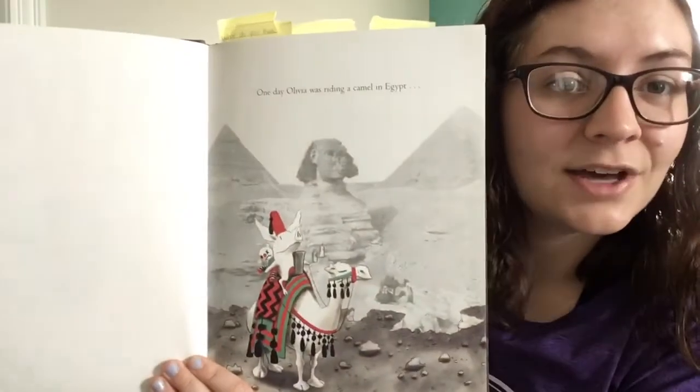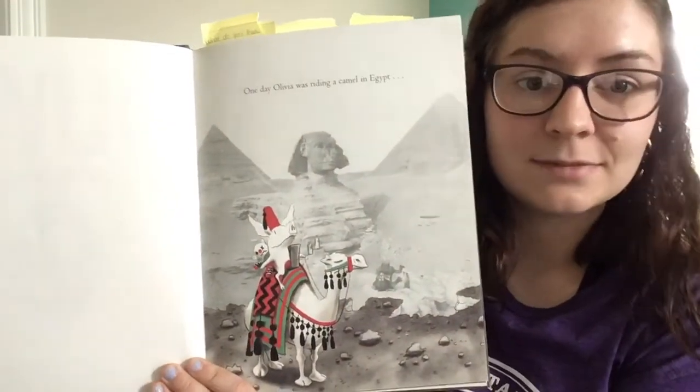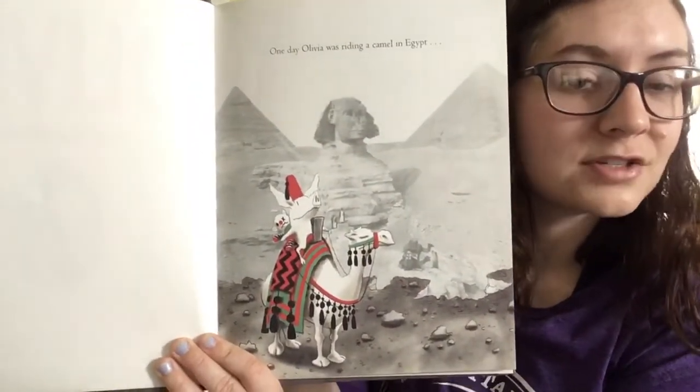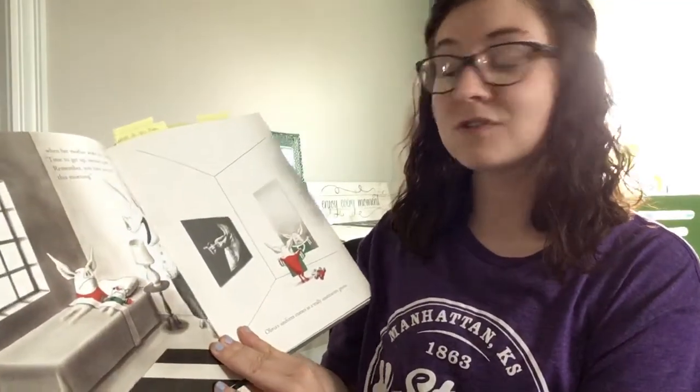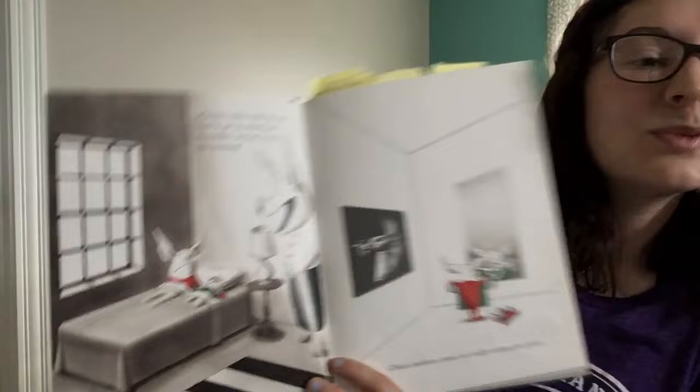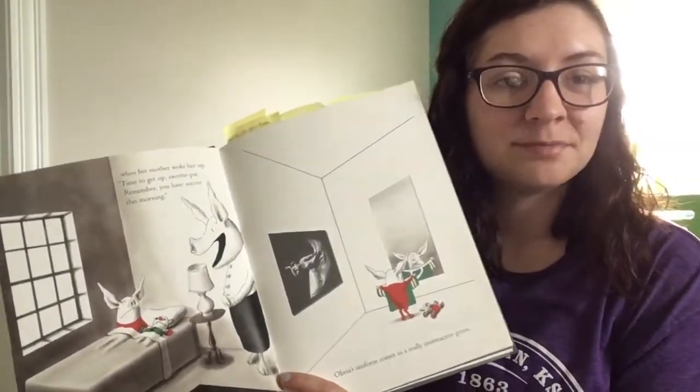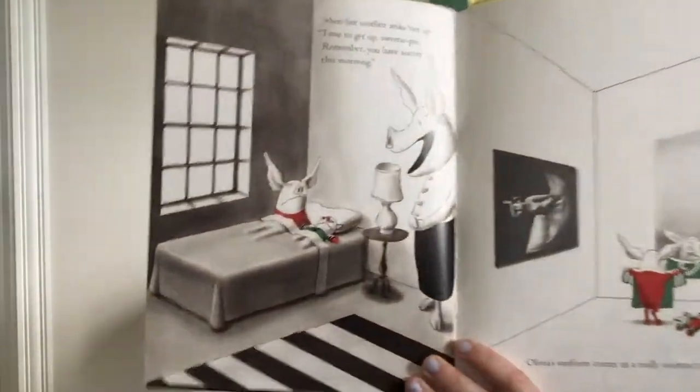One day, Olivia was riding a camel in Egypt. Oh, and there's the toy sitting next to her. When her mother woke her up, "Time to get up, sweetie pie. Remember, you have soccer this morning." So was Olivia really riding that camel in Egypt? No, she was dreaming, wasn't she?